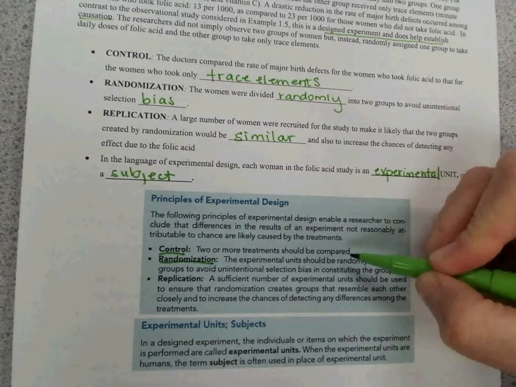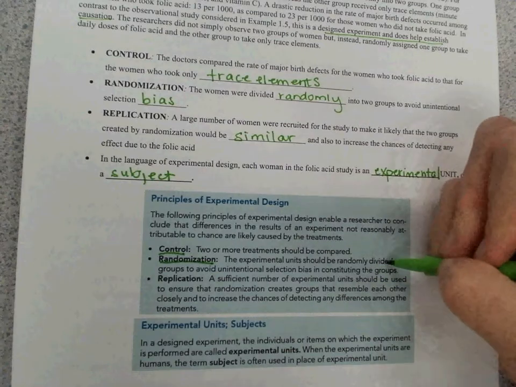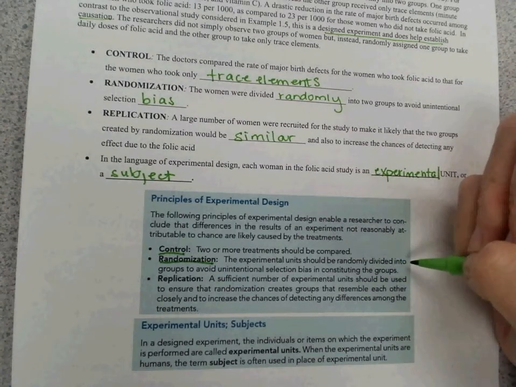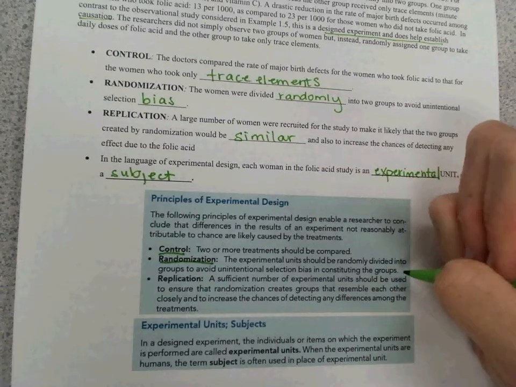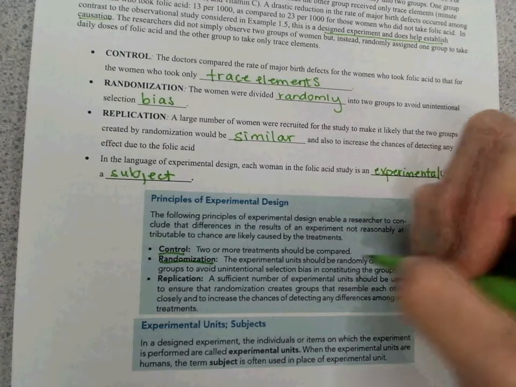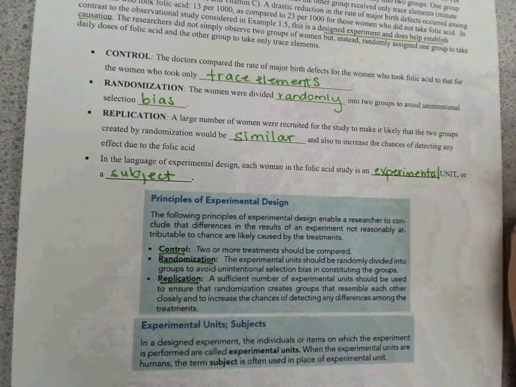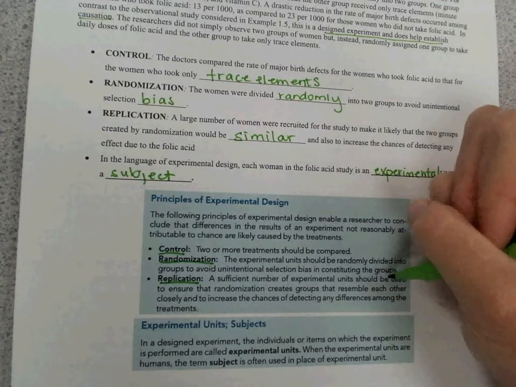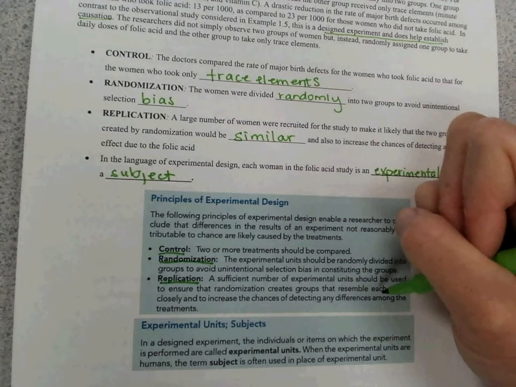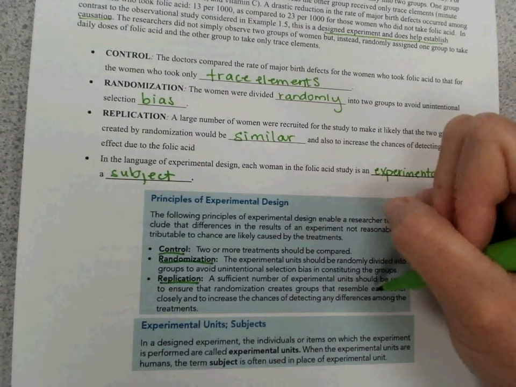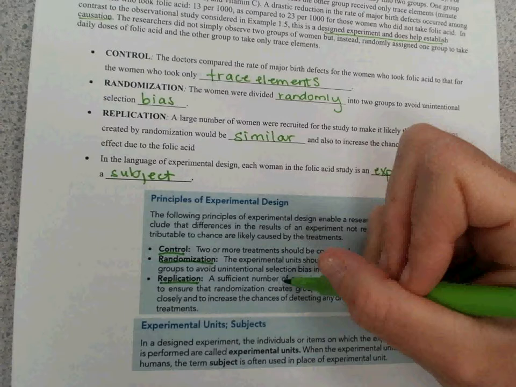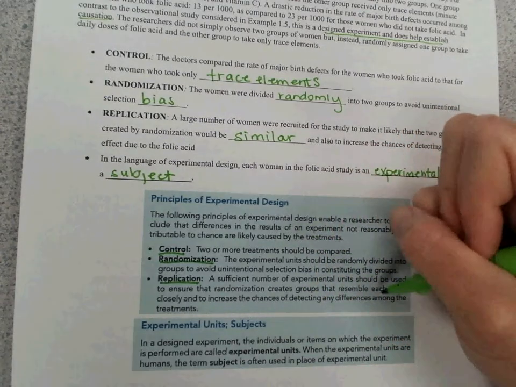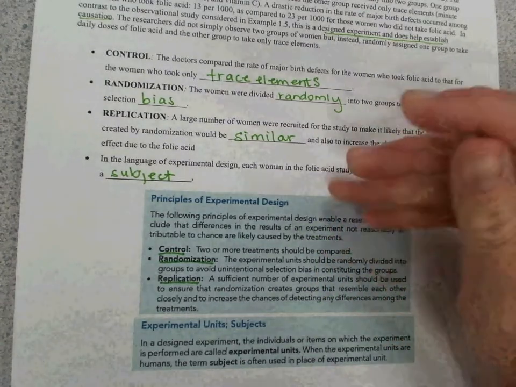Randomization. The experimental units should be randomly divided into groups to avoid unintentional selection bias in constituting the groups. And we have replication. A sufficient number of experimental units should be used to ensure that randomization creates groups that resemble each other closely and to increase the chances of detecting any difference among the treatments.